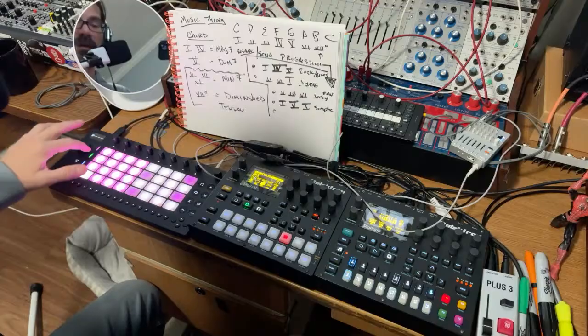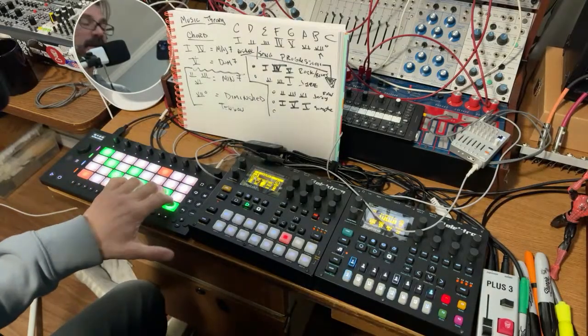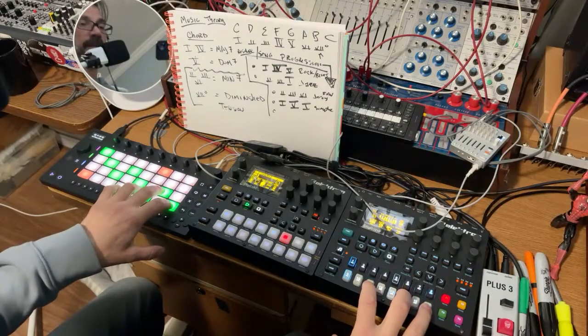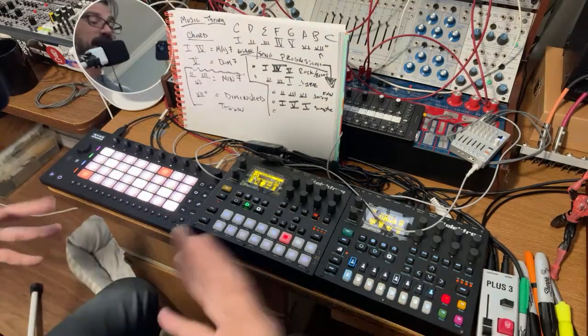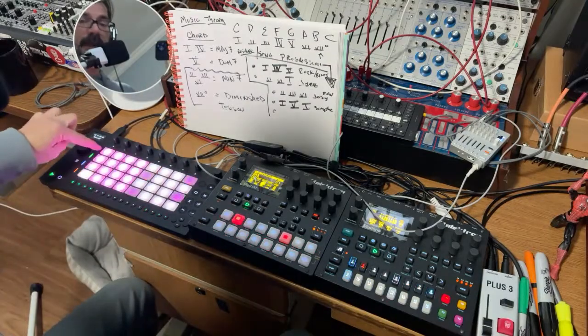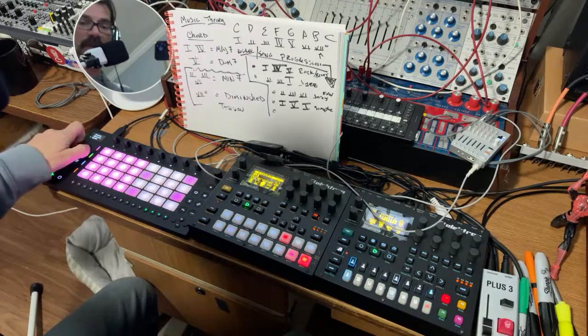So 1, 2, 3, 4, 5, 6. That's the chord I'm looking at, 6, right? Okay, so if I just held that chord, this is not a joke, sequencer's running, I go to the drums, and say I want to pick a different drum set, because who knows what that is. I'm just going to pick one that we all kind of know.